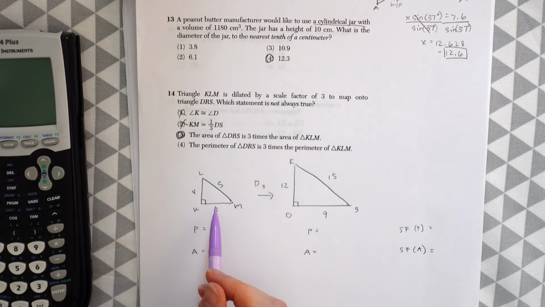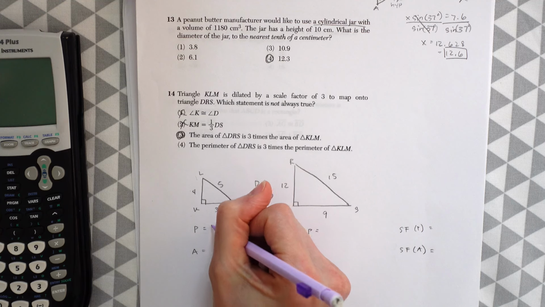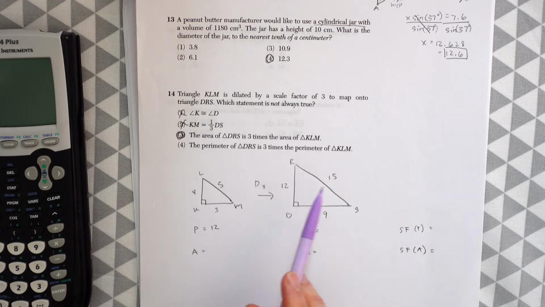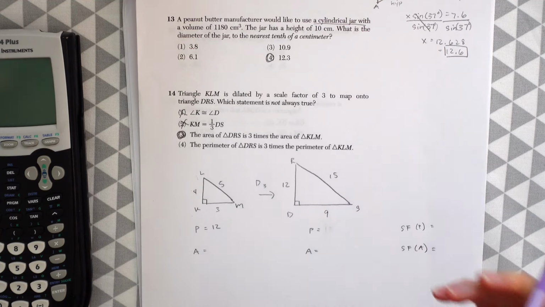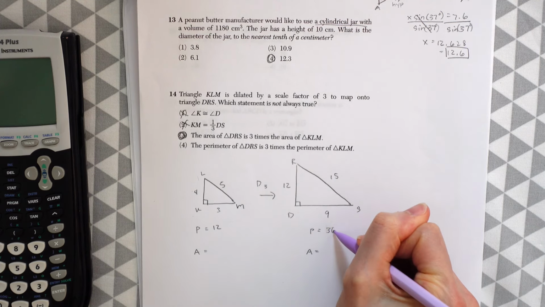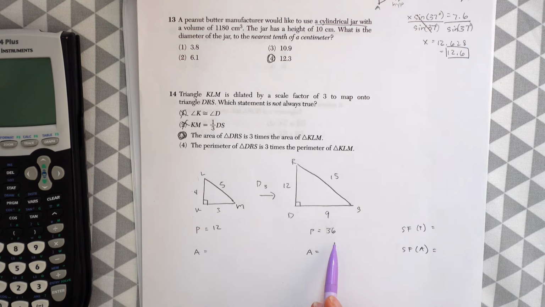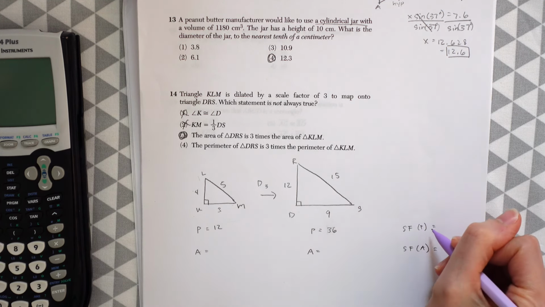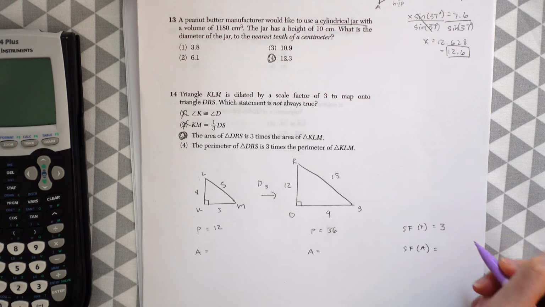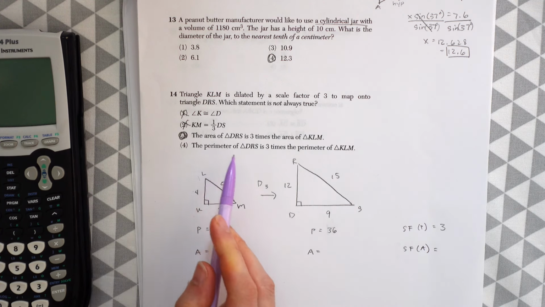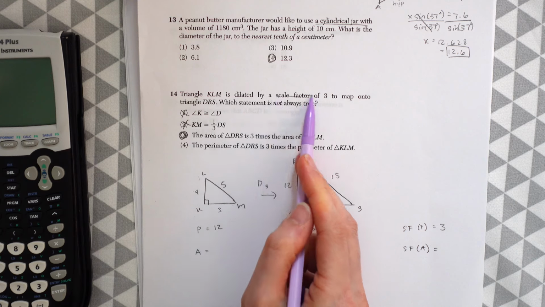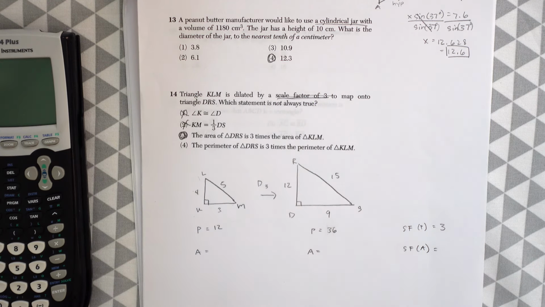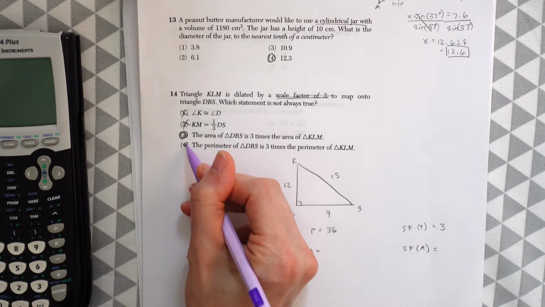First, the perimeter: we're just adding up 4 plus 5 plus 3 on this triangle, and we'll get 12. And over here we're adding 12 plus 15 plus 9, which is going to give us 36. Now if we divide 36 by 12, you'll see that the scale factor here is 3, which is correct, which is what we were given, scale factor of 3. So that's why choice 4 is not our answer.